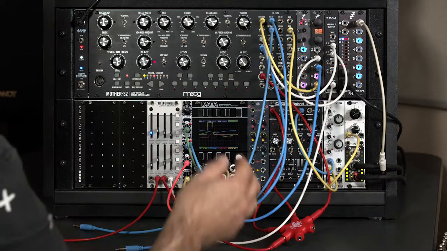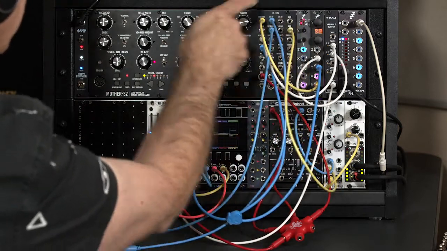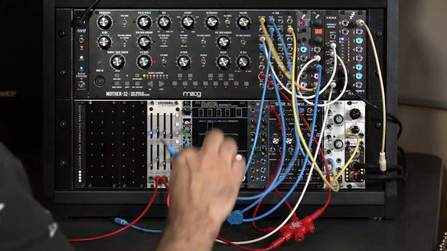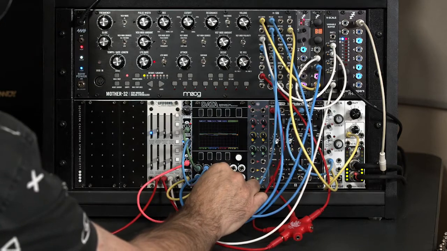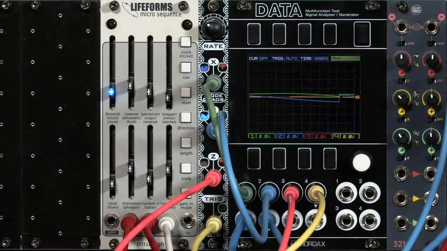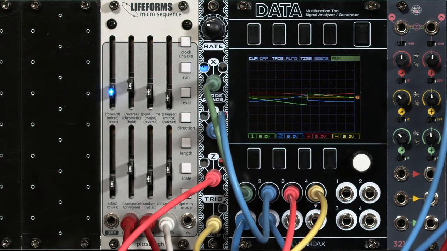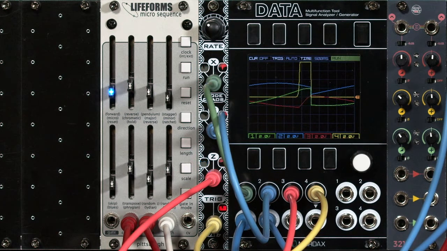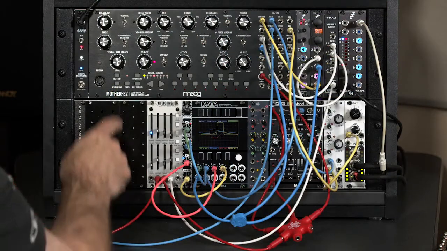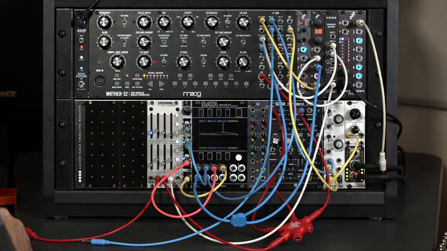mix between those 2 oscillators. So I've got a cable running to mix CV here, and let's go ahead and patch that to the through output for that Y output. And you notice that whenever Y rises, we get more of the disting oscillator. And as it falls, we get more of the Mother 32's higher pitch oscillator.